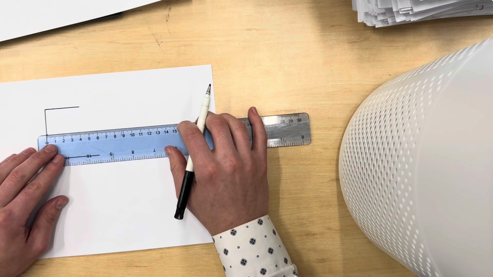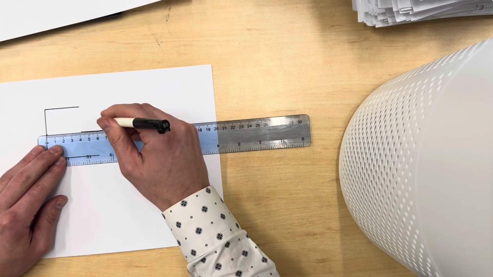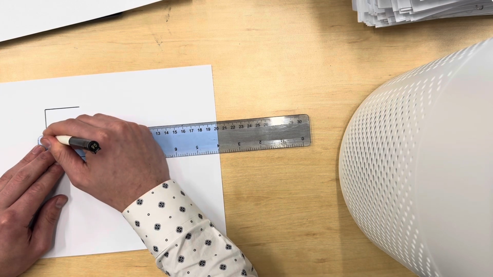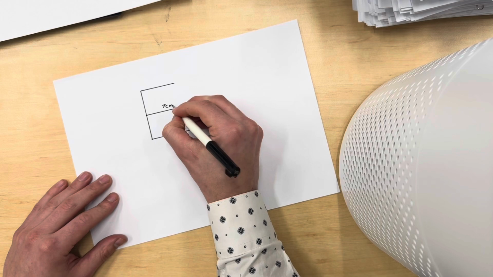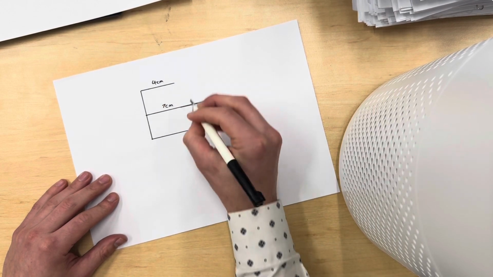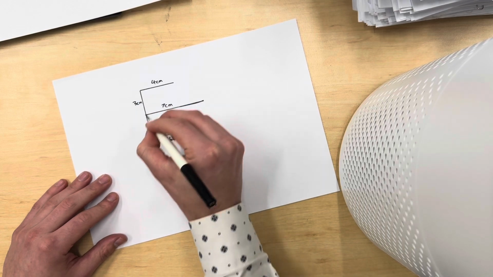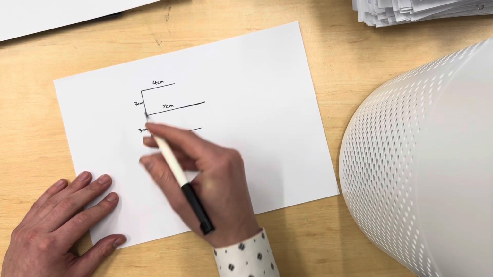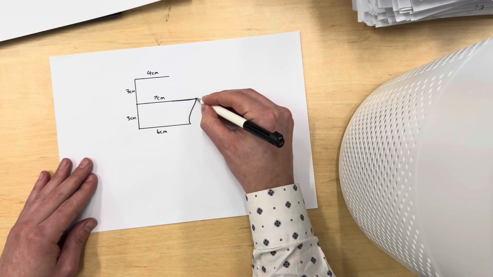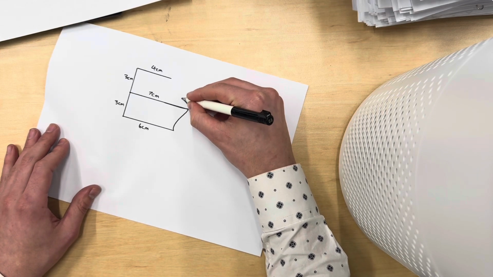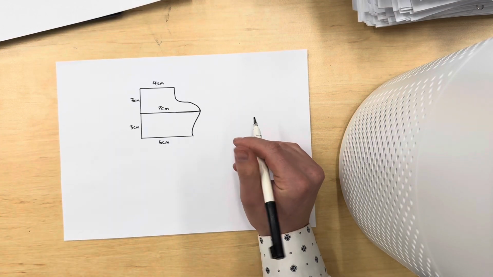And that one will be about 7 centimeters, 4 centimeters, 6 centimeters, and each of these widths here add up to 6, but it's 3 individually. Now, maybe the curve goes up like this, and it comes down like that. Yeah, that's a bit drastic, but that's okay.